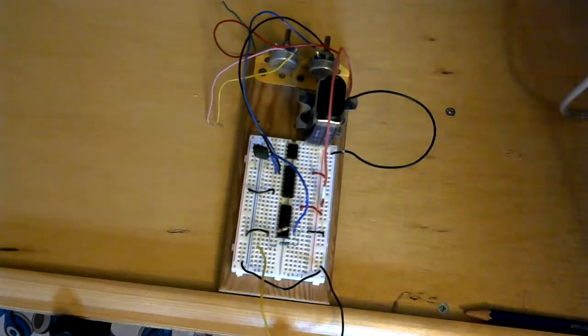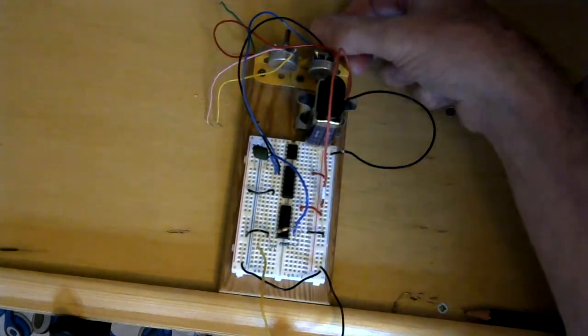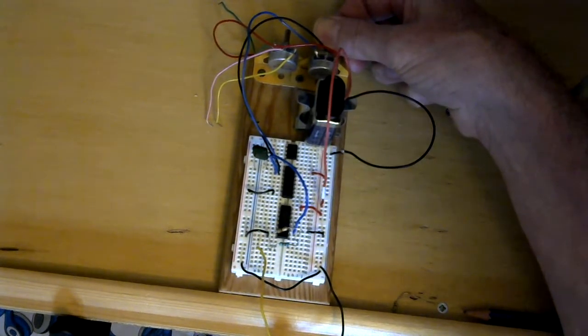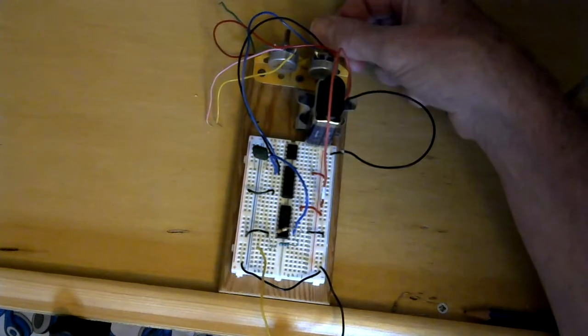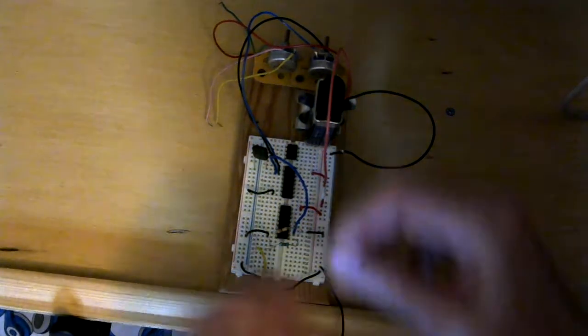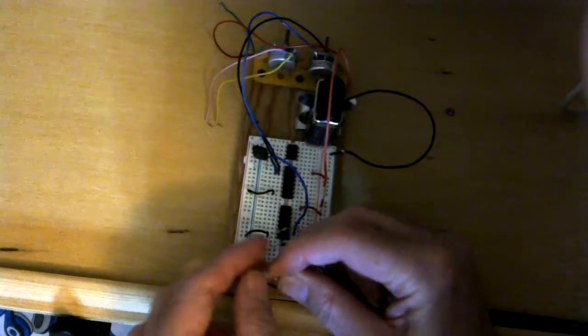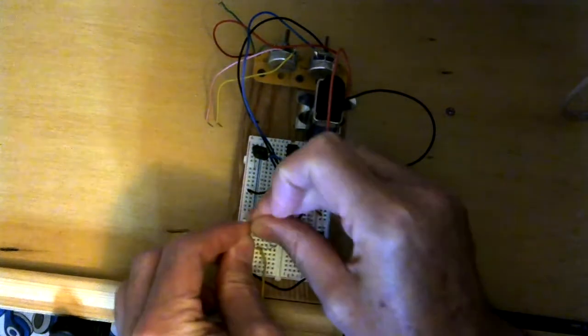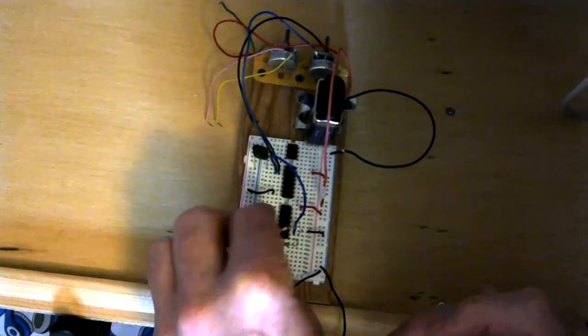So we now have the oscillator and its first octave. Its first sub-octave. And what I can do then, I can add to that the next sub-octave.